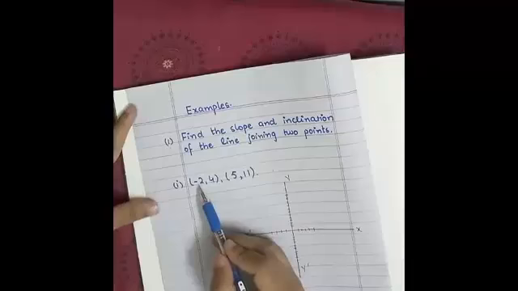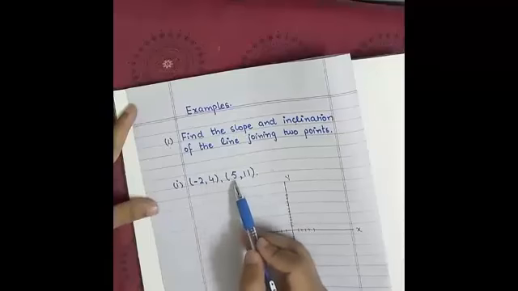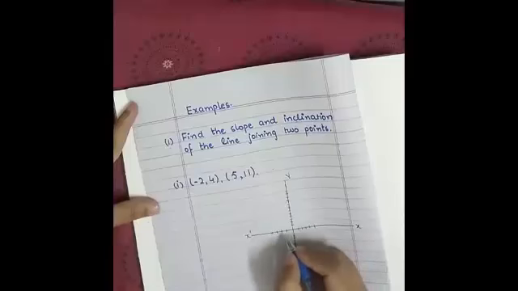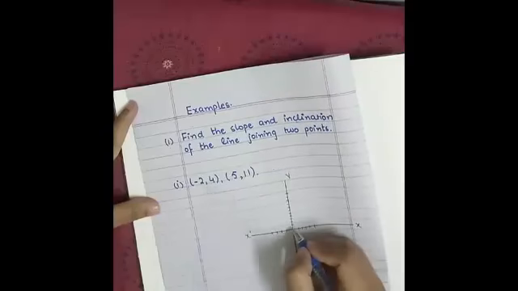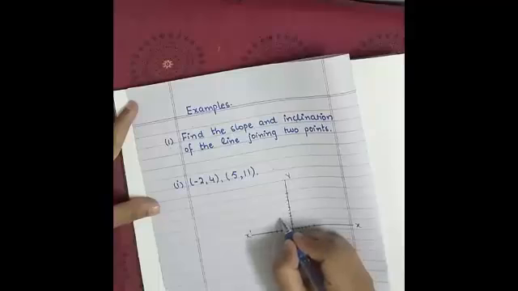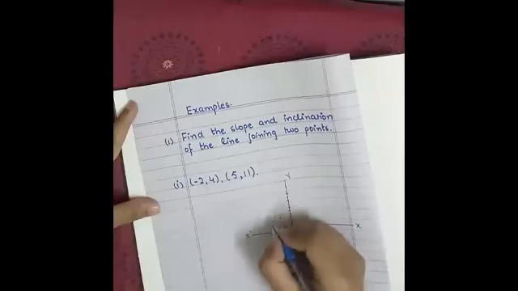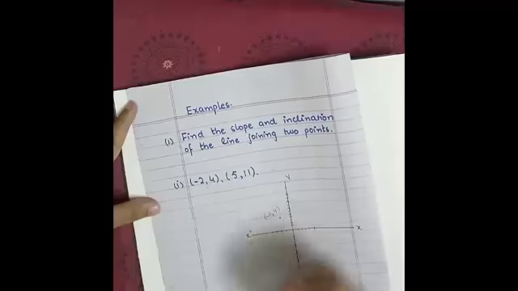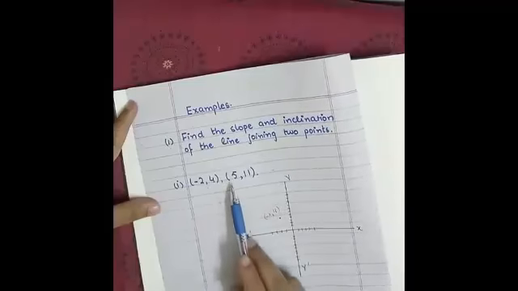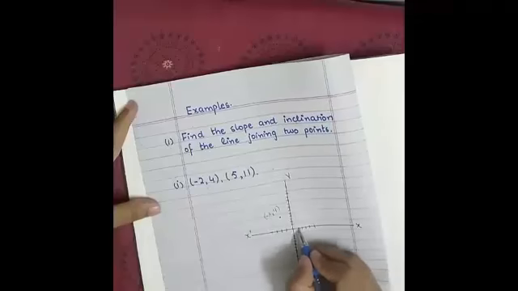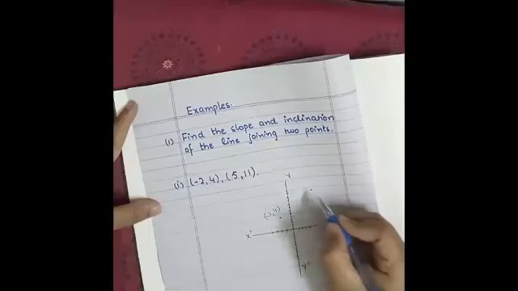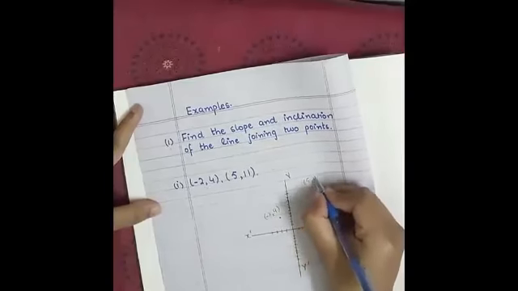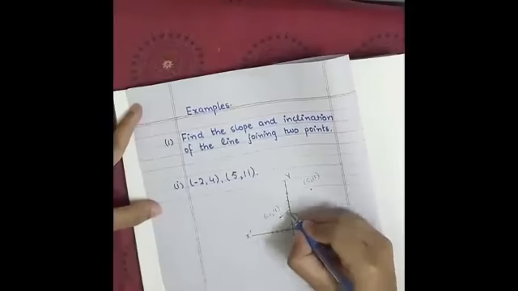First point is minus 2, 4, second 5, 11. So minus 2 is, this is minus 1 and this is minus 2, this point, and we have 4. 1, 2, 3, 4. So it means this is the point minus 2, 4. Next point is 5, 11. 1, 2, 3, 4, 5. This is 5 and this is 11. So somewhere here. So this will be the point.